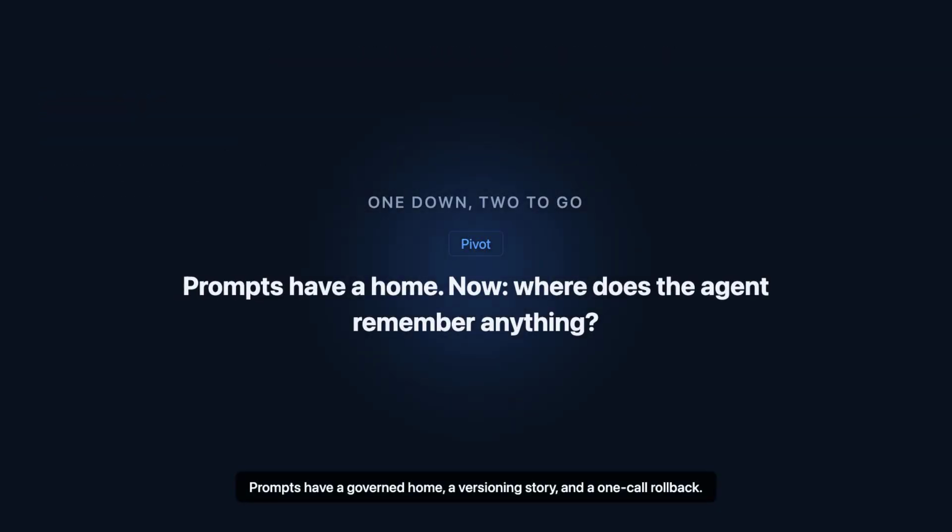Prompts have a governed home, a versioning story, and a one-call rollback. That's the first deployment gap closed. Now the second: when the user closes the laptop and comes back 20 minutes later, where does the agent remember what they were talking about?